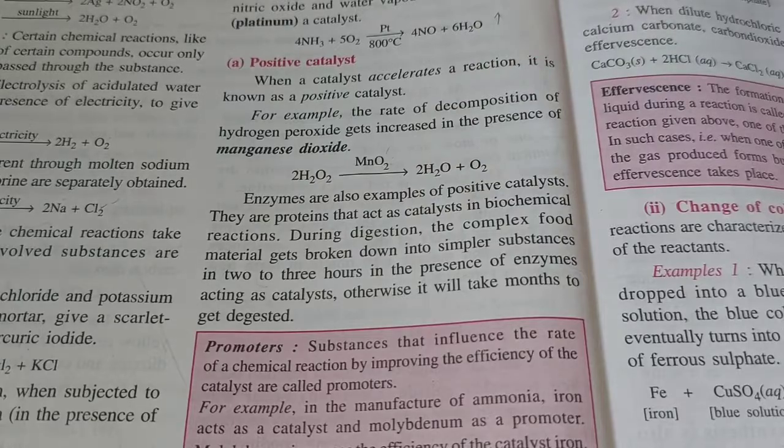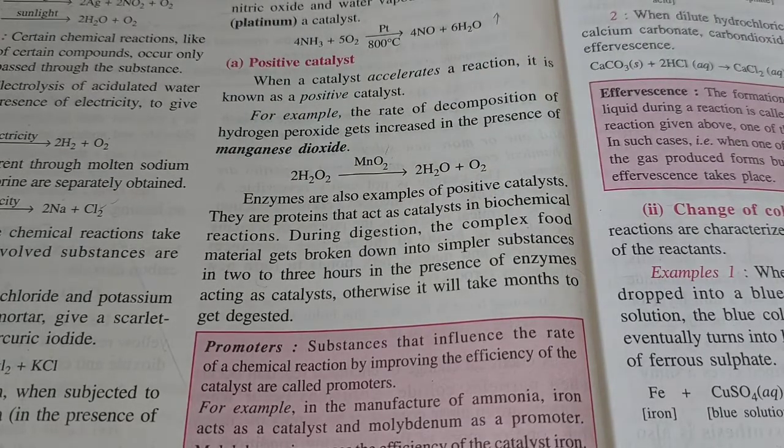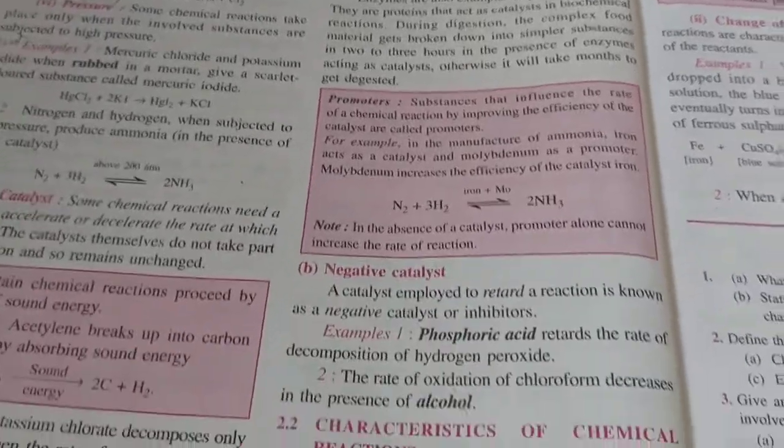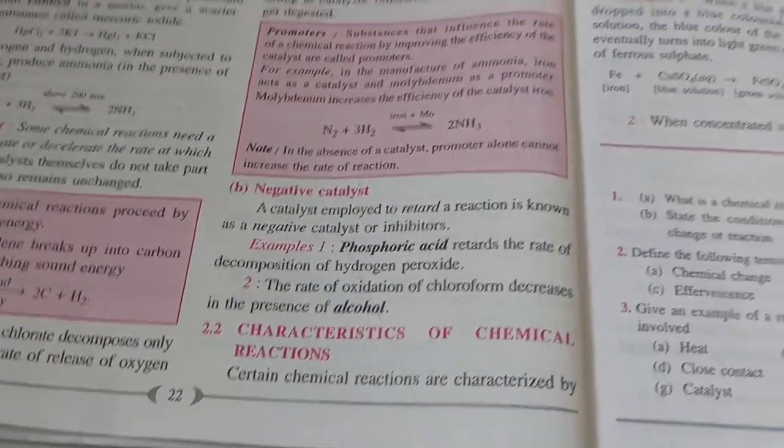Even in digestion processes, the enzymes used are actually biocatalysts. They break down food. For example, saliva has a catalyst, an enzyme rather, called amylase, which breaks down the starch into maltose, which is sweet to taste. That's why if you chew your food for too long, you get a sweet taste.